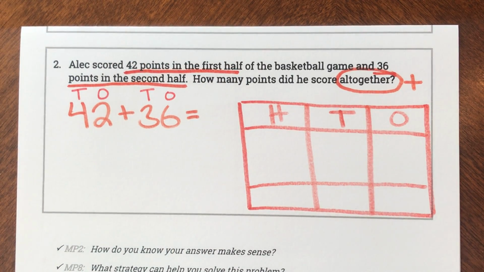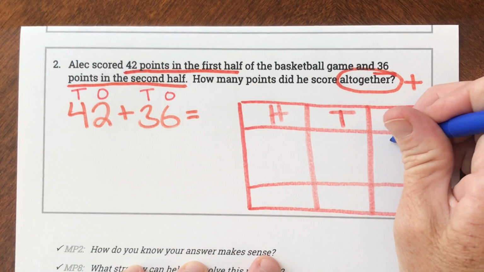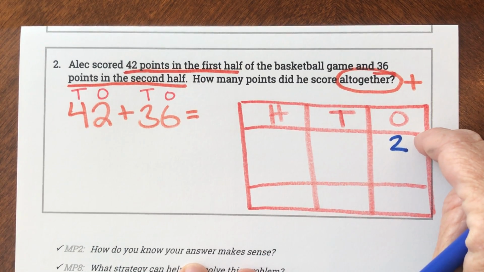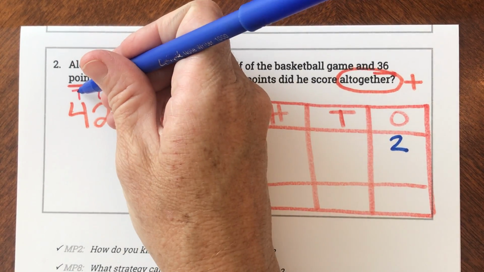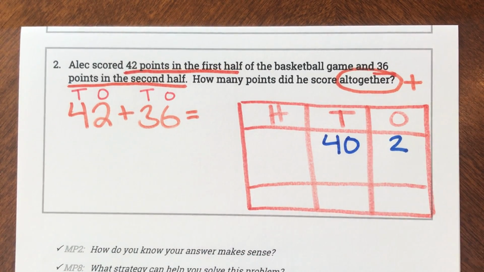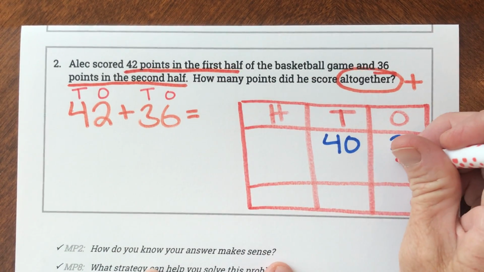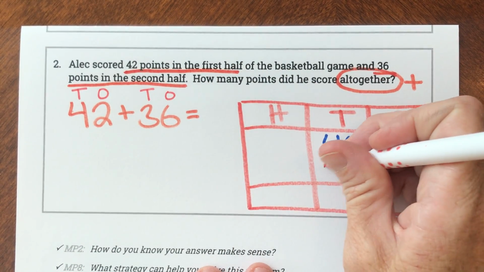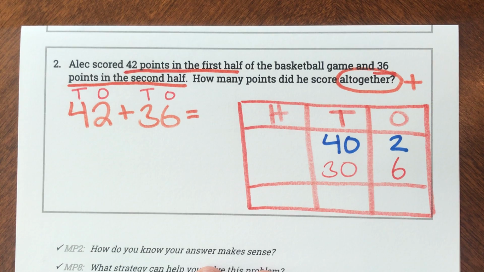Okay, so my first addend has 2 ones. So here I do numbers instead of doing pictures. And I have 4 tens. Well, 4 tens is worth 40, so I have 40 there. Okay, my second addend has 6 ones, and it has 3 tens. 3 tens is 30.